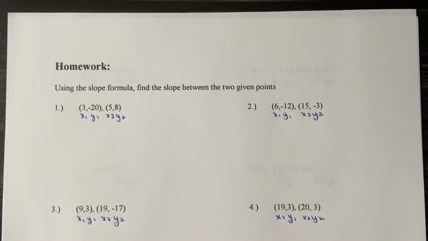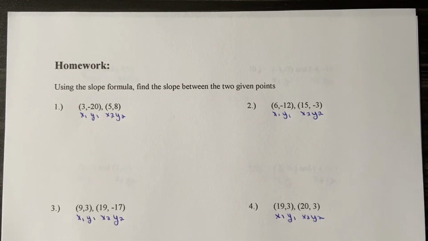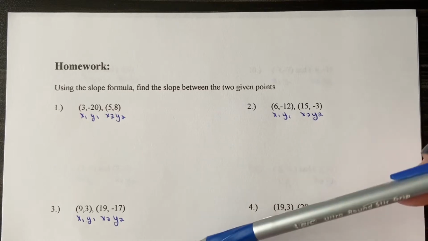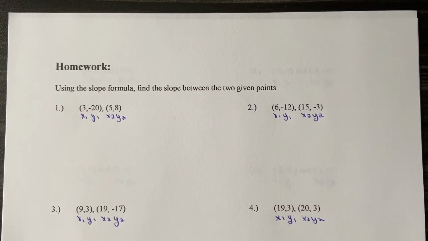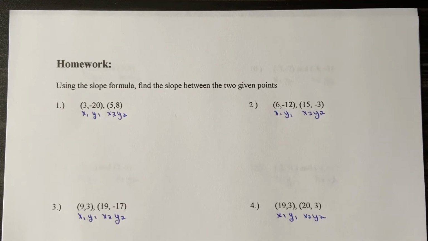These are the 8-2 homework solutions. For all of these, if you notice, I just started labeling my coordinates x1, y1 to save on time for this video. So I'm just going to get right to the formulas.